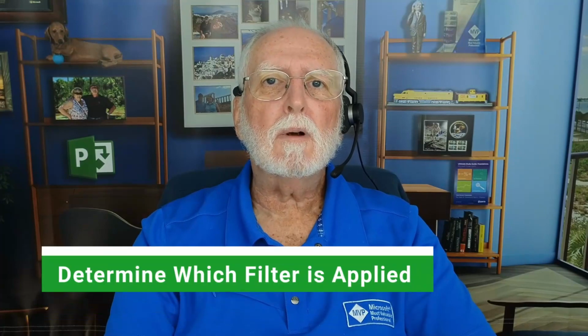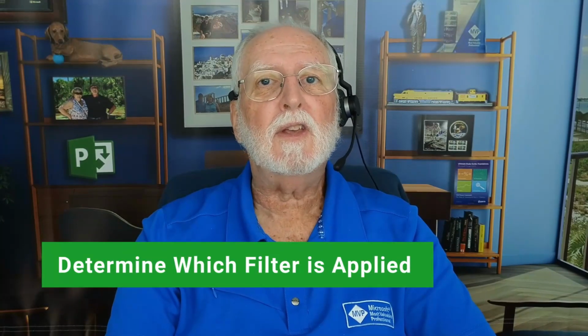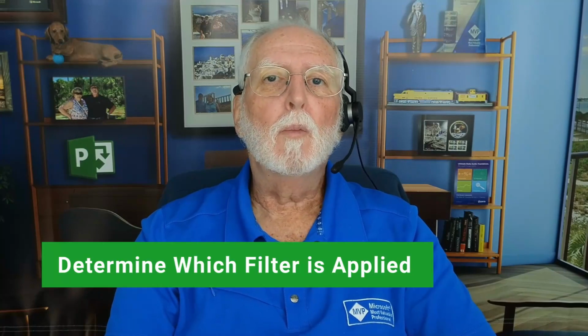But did you know that in the Resource Usage view, there's an interesting little trick that allows you to drag and drop task assignments from one resource to another? I'm going to show you this trick, so let's get started.